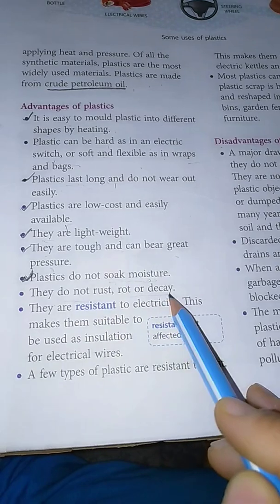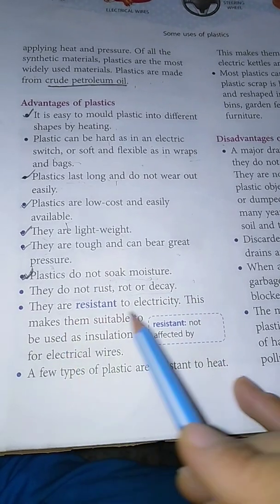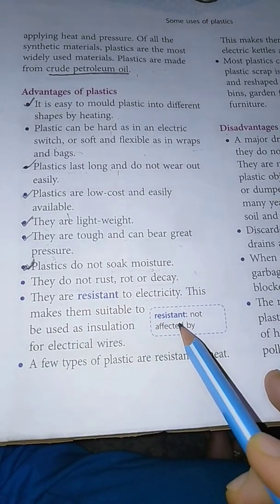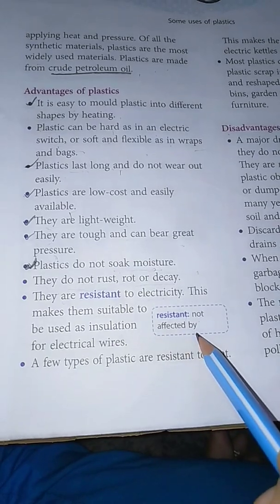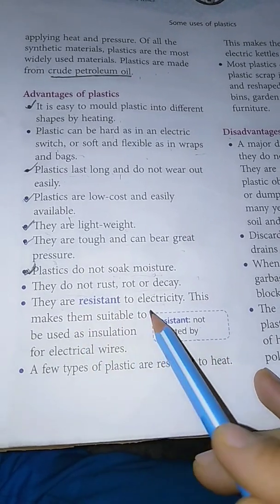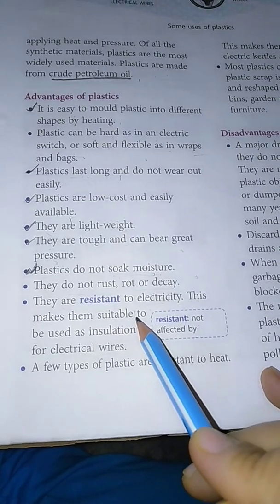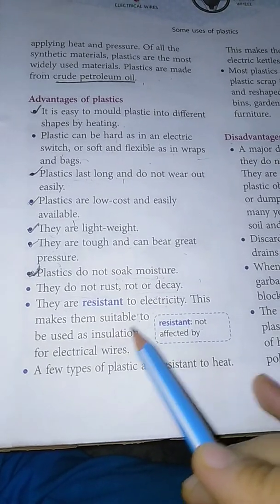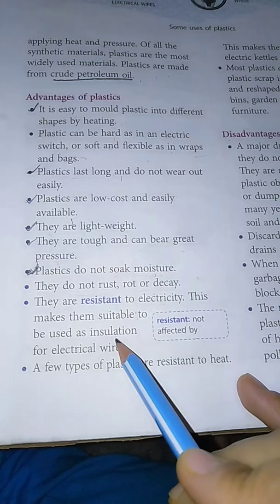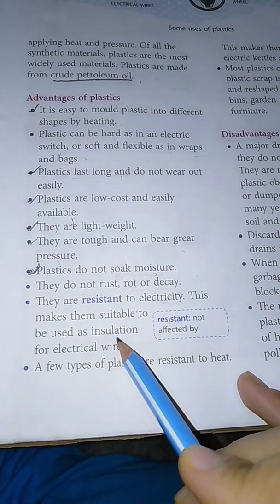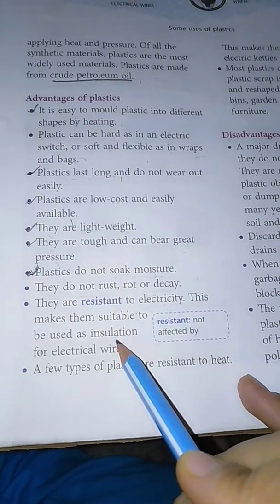They do not rust, rot, or decay. This I told you before also. They are resistant to electricity. Now this word resistant means not affected by. Plastics are not affected by electricity. That is why electric wires are covered with plastic for insulation. Insulation means if you touch a plastic wire, you will not get an electric shock.